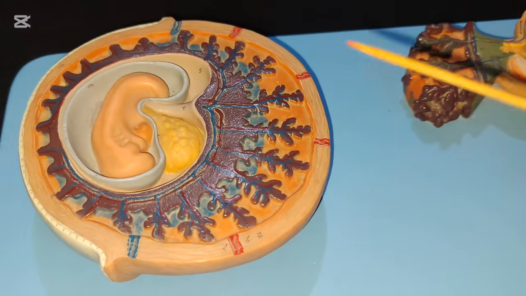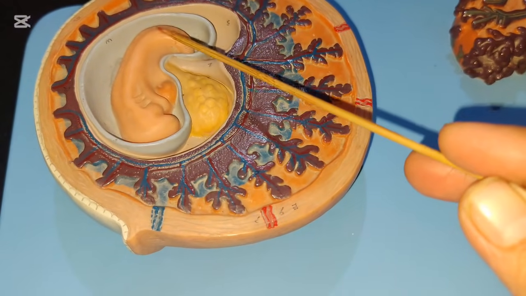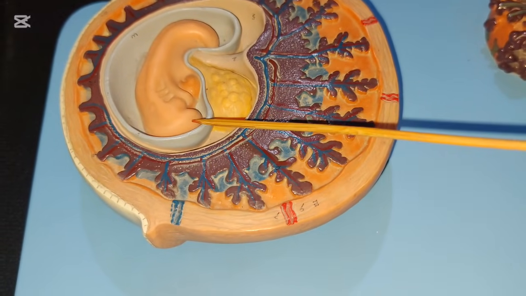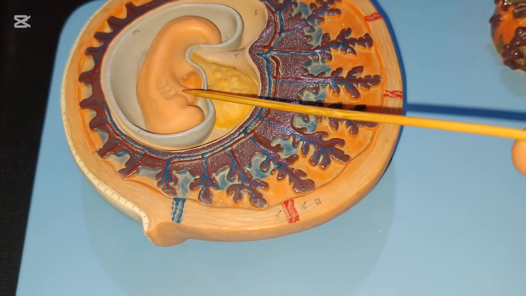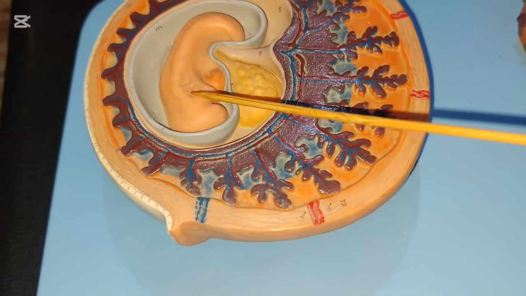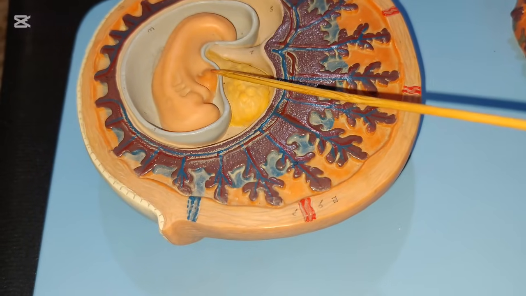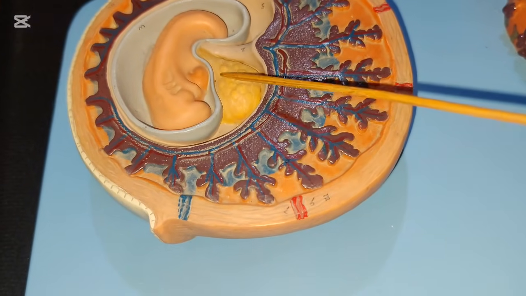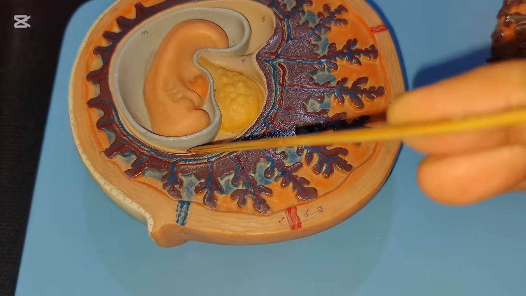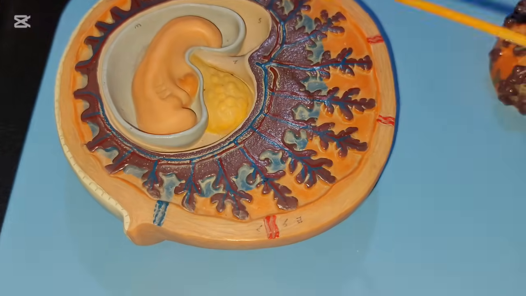Okay, now here in this stage you can see that this is the embryo. This whole is the embryo, and this is the head fold of the embryo. This area is the area of the developing heart. Here you can see the pharyngeal arches and pouches which are developing. This is the area of the septum transversum. Here you can see the umbilical vesicle which is present. Here you can see the chorionic cavity. This all is chorionic cavity, and this all is the amniotic cavity.